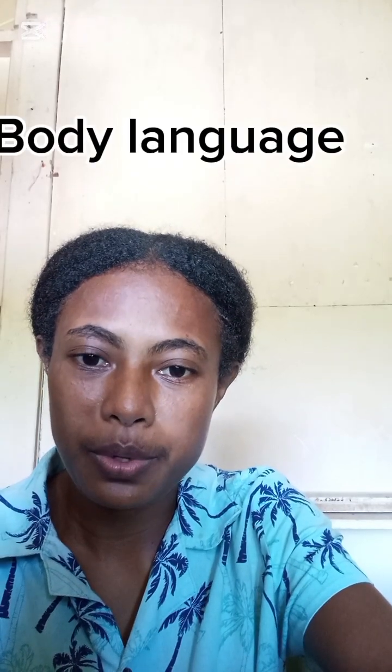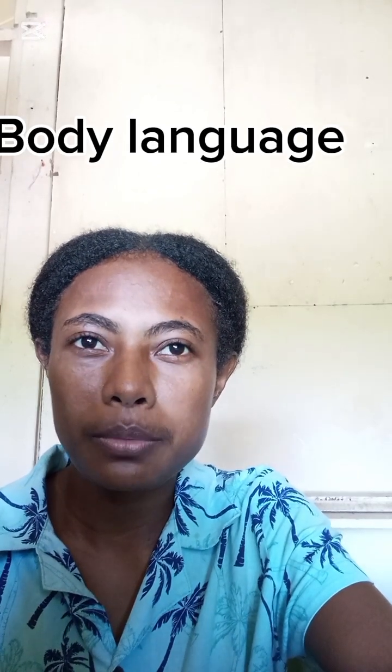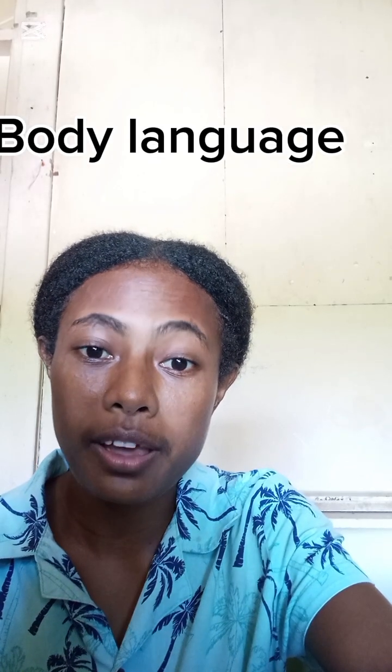The second factor is the body language that we use when we are communicating with people. So, body language communication is the non-verbal signals that we use whilst communicating, and this has an impact also on the message and how it is delivered to the recipient of that message.